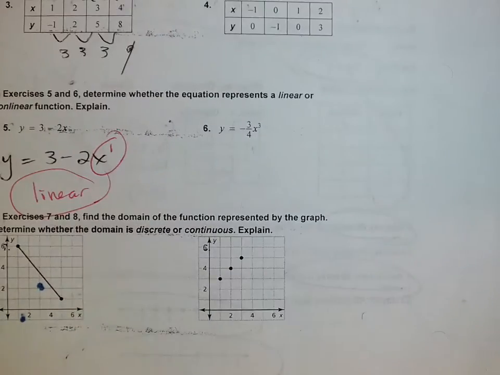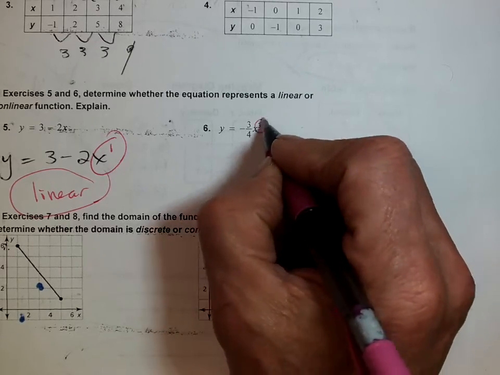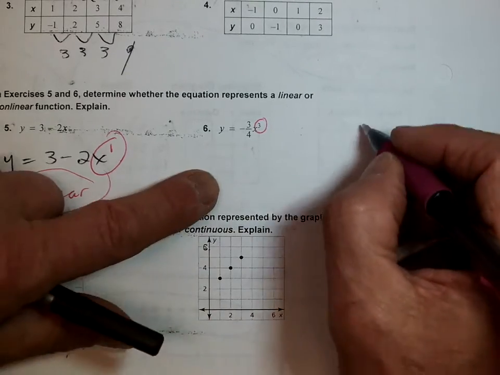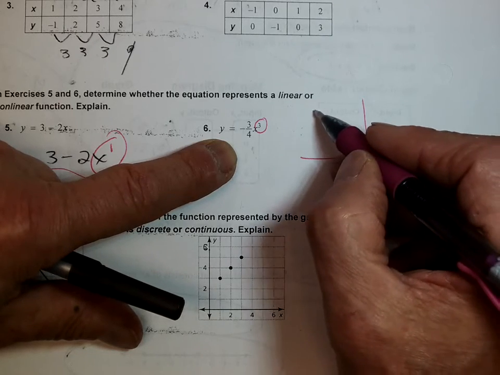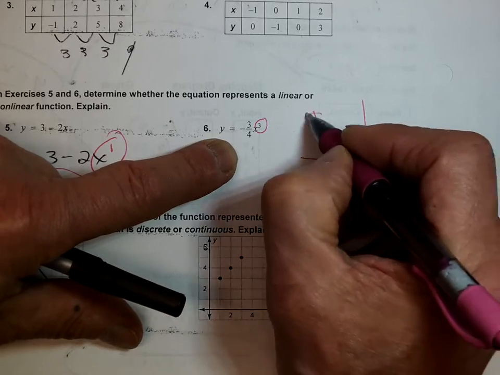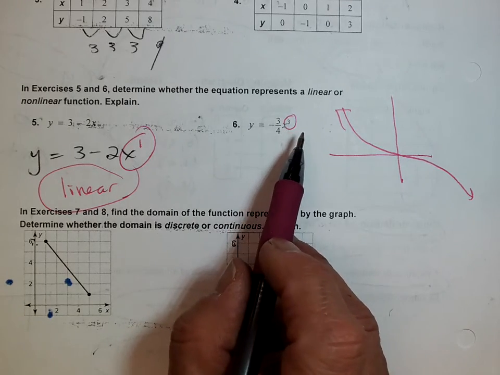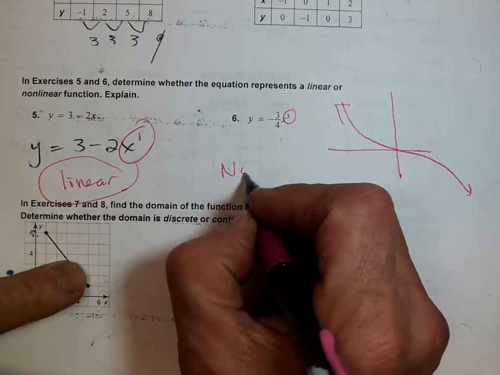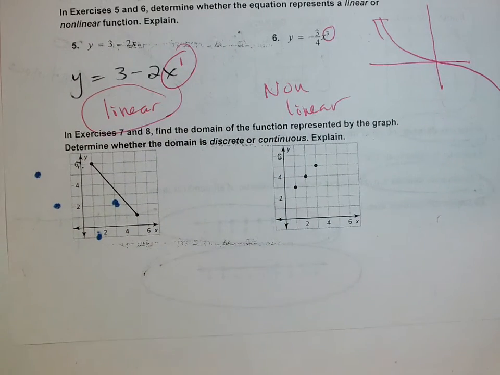How about 6? No. What's the exponent? 3. That's not. In fact, this graph looks something like this. It's going to look something like this. And you don't need to know this. It's something we'll learn in Algebra 2. We'll learn that later. But you guys know it's not because it's got a power of 3. So it's non-linear. Okay? All right. Almost done.